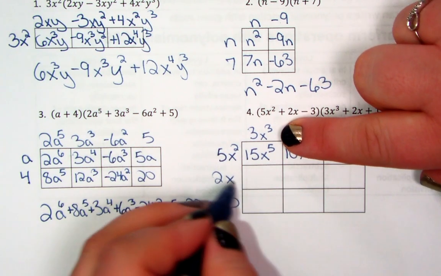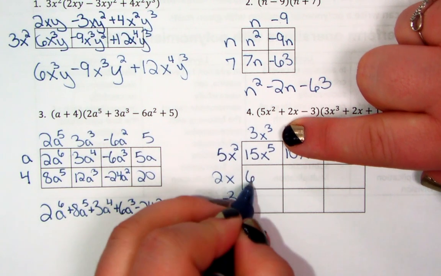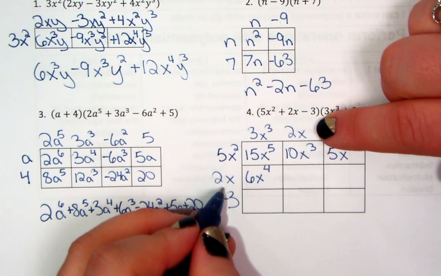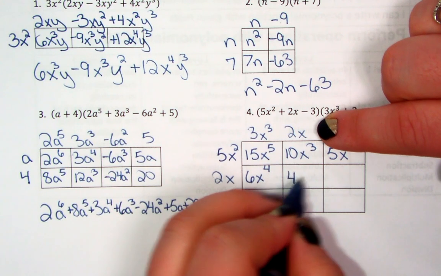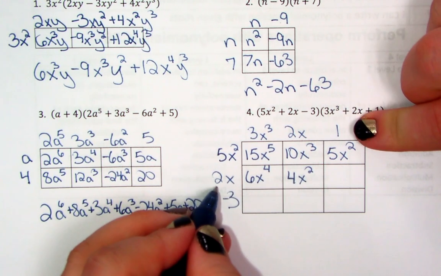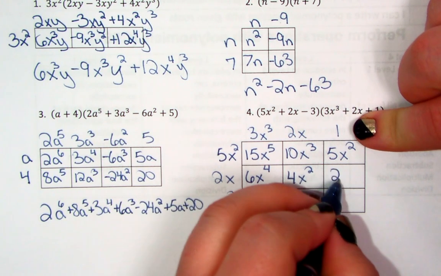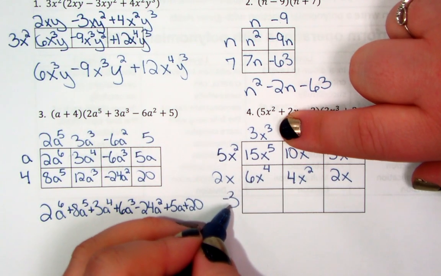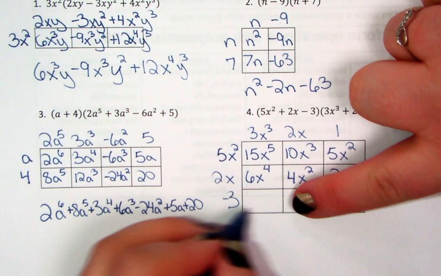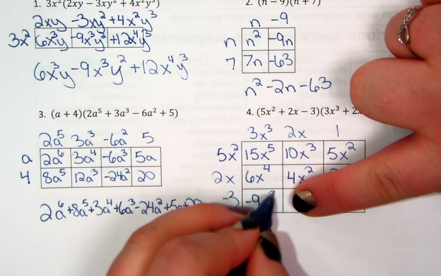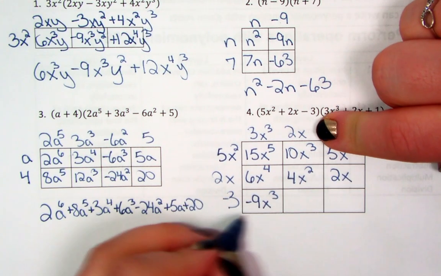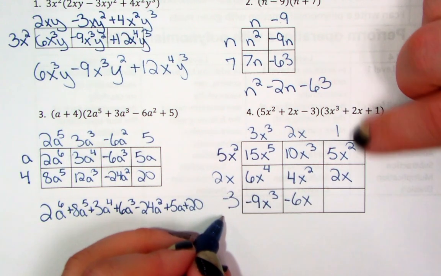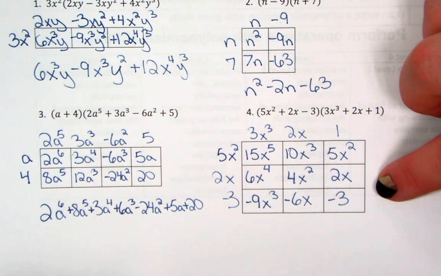3x cubed times 2x gives me 6x to the fourth. 2x times 2x gives me 4x squared. 2x times 1 is 2x. 3x cubed times negative 3 gives me negative 9x cubed. Negative 3 times 2x, negative 6x. And then negative 3 times 1, negative 3.